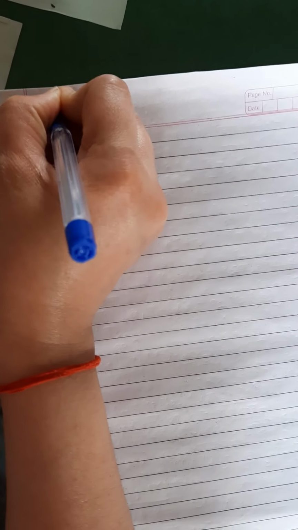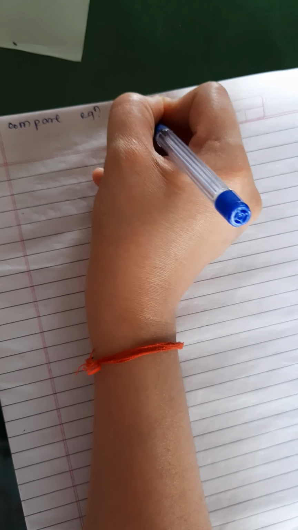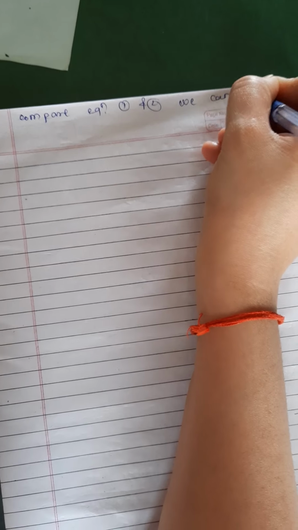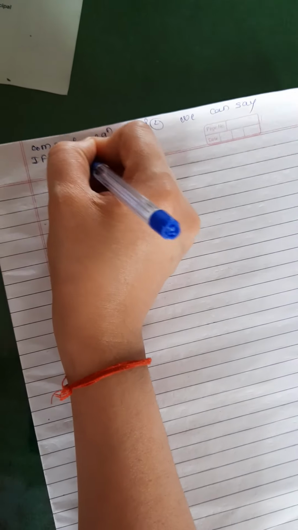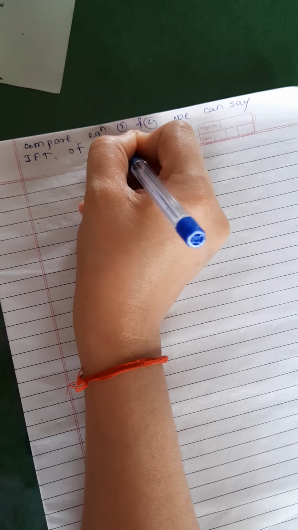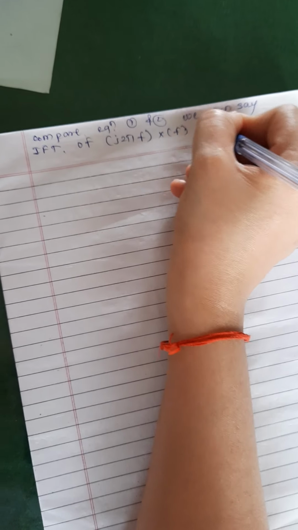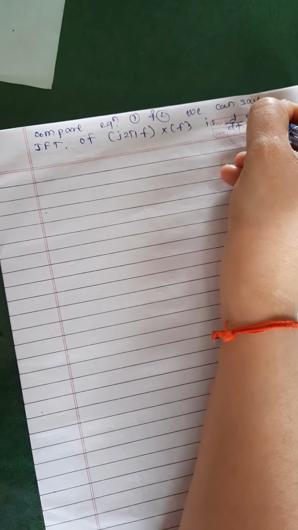So we compare equation 1 and 2. We can say the inverse Fourier transform of j2 pi f X of f is d by dt of x of t.